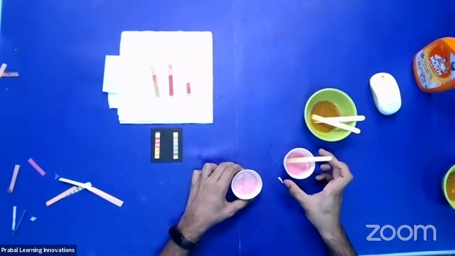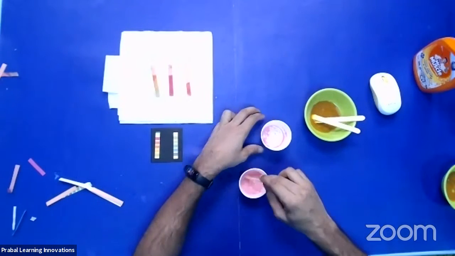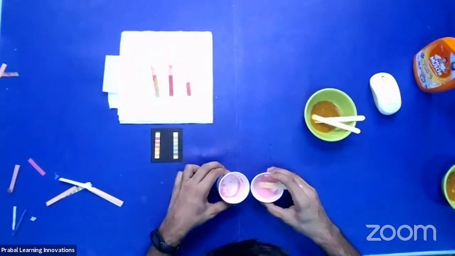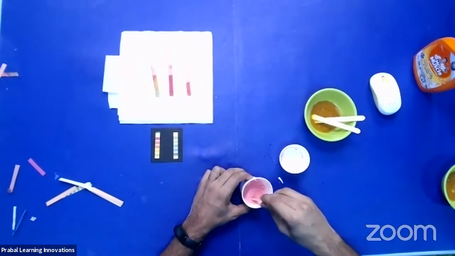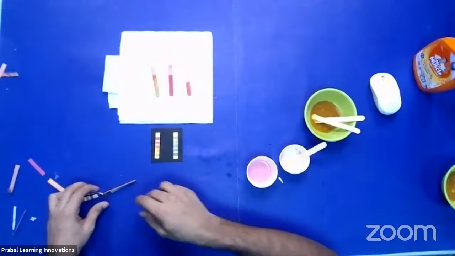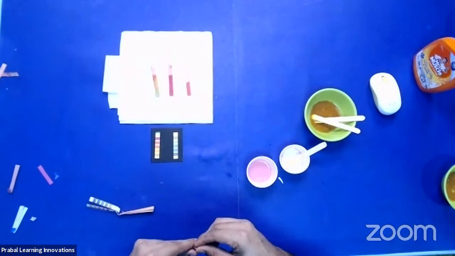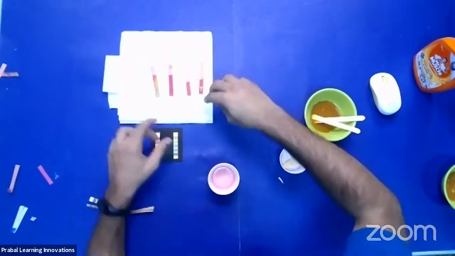Let's add more antacid and check if we are able to neutralize the solution. Let's check the pH again. So here we have it.